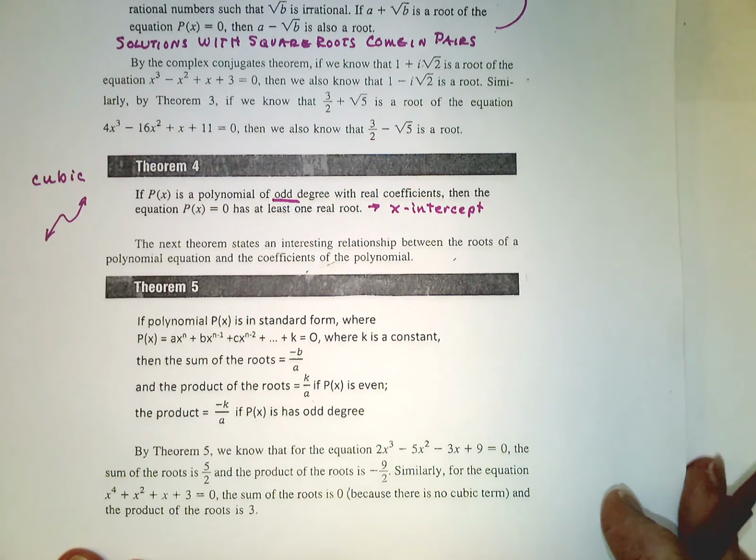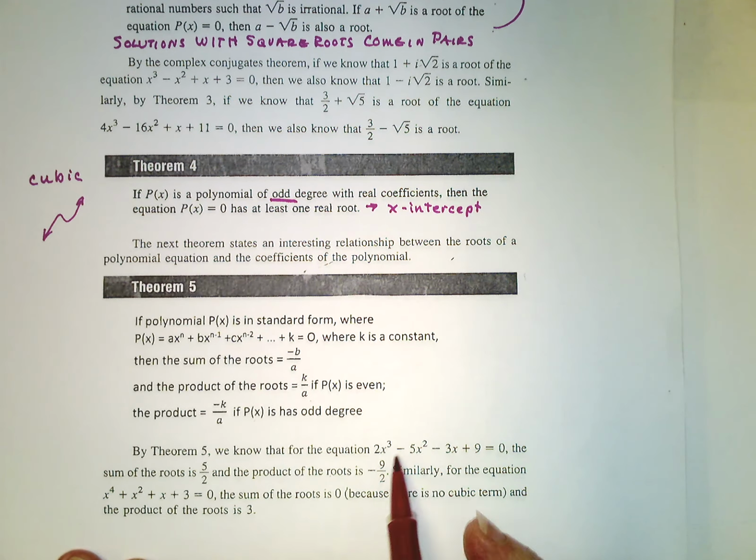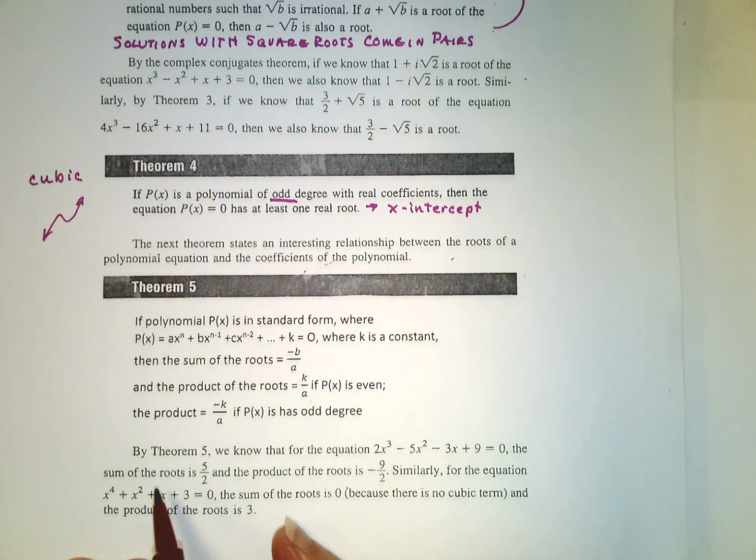And they have some examples down here. Gave us a nice normal looking polynomial. This is degree 3, so it should have 3 roots. And they're saying that the sum of those 3 roots is going to have to be 5 over 2, because it would be the opposite of negative 5 divided by 2.